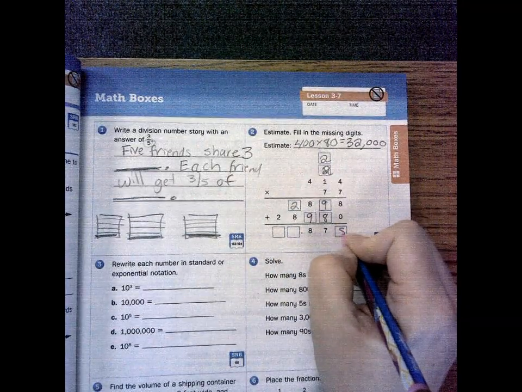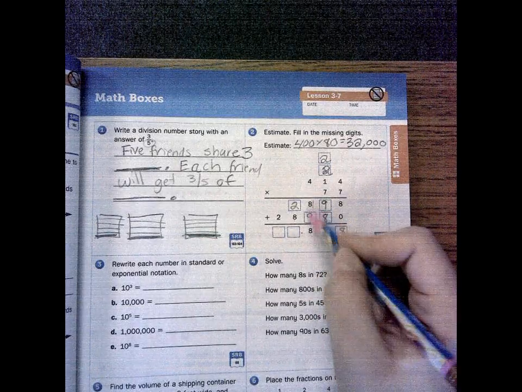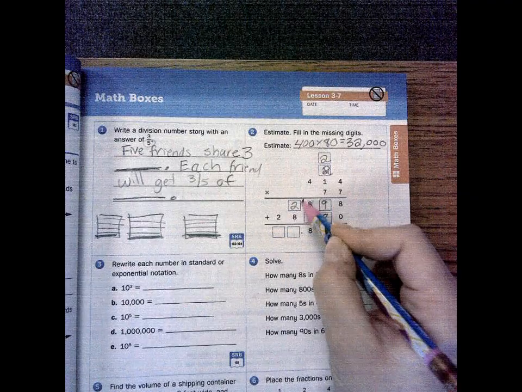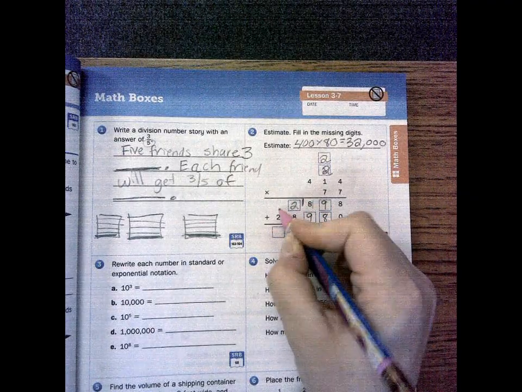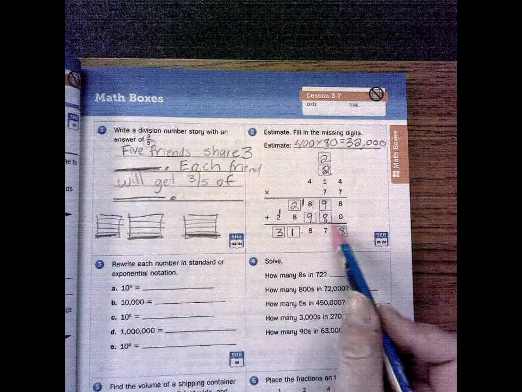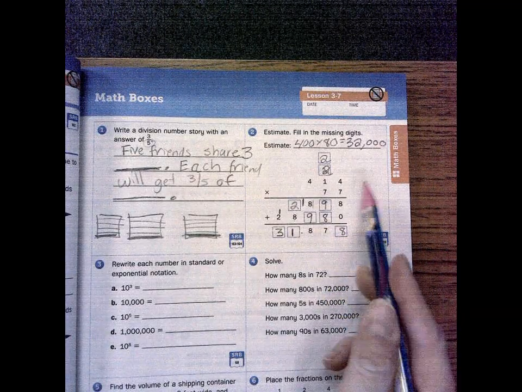Now we're going to just add up. 7, we would regroup here, and then this would be 18. Make sure we regroup. This would be 11. Make sure we regroup the whole way. Our product is 31,878, which is very close to 32,000.